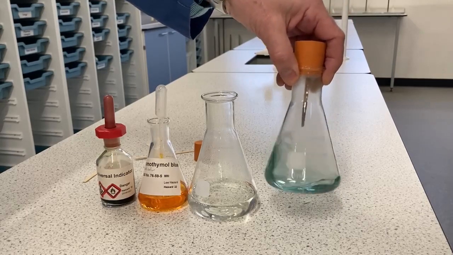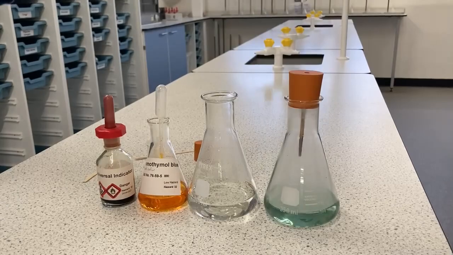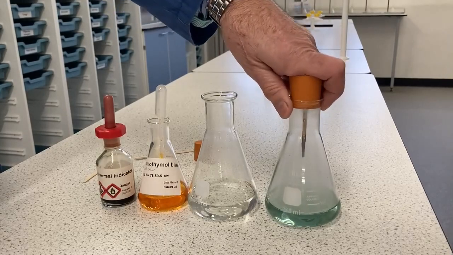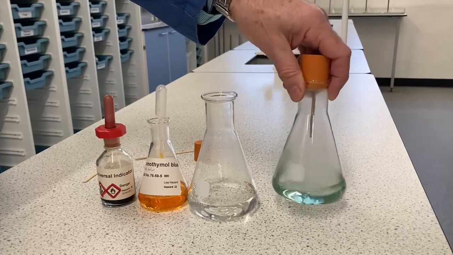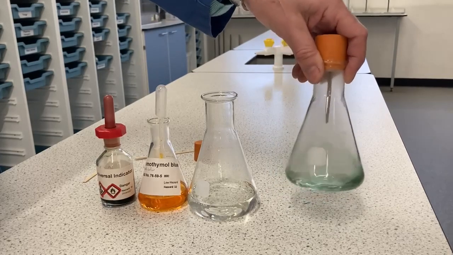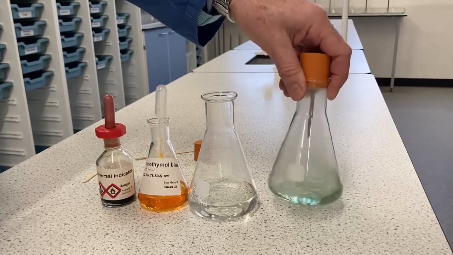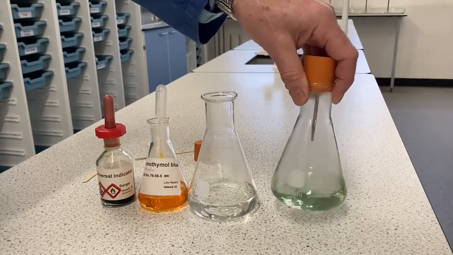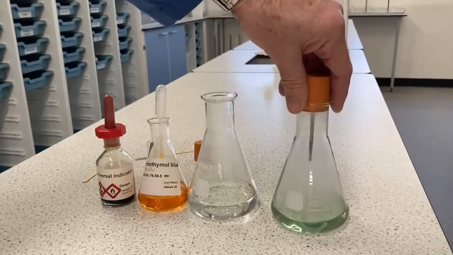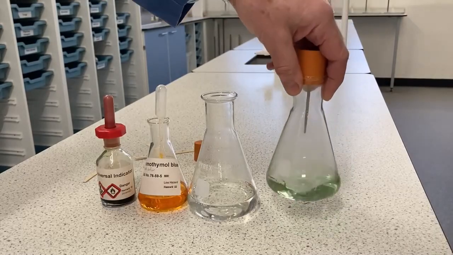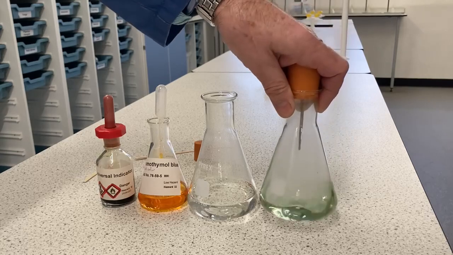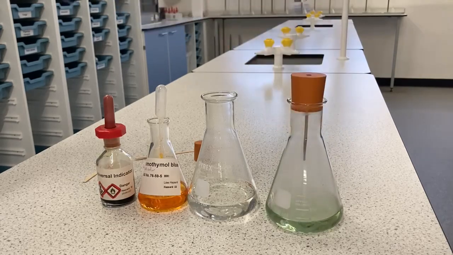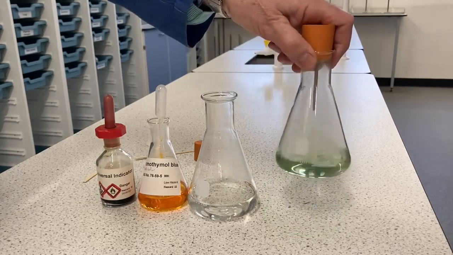water, so we dissolve the gases, we can see that the carbon dioxide produced from the wood burning is dissolving in the water and changing the pH. It's going green, so it's going more acidic. So it's producing carbonic acid, which is a very weak acid.